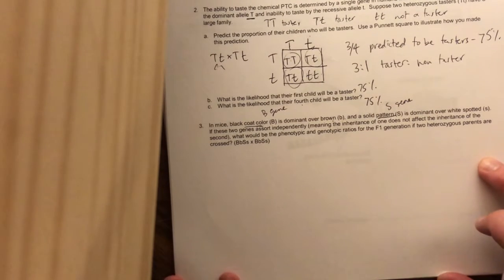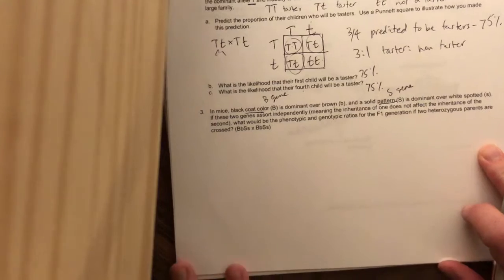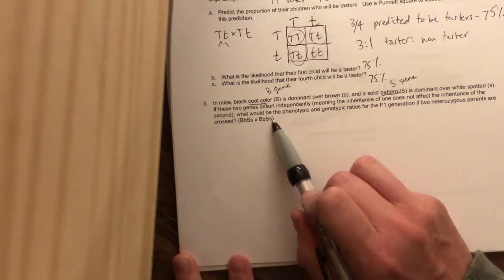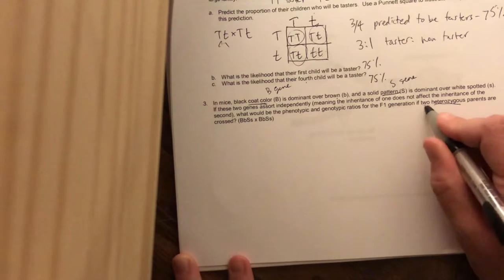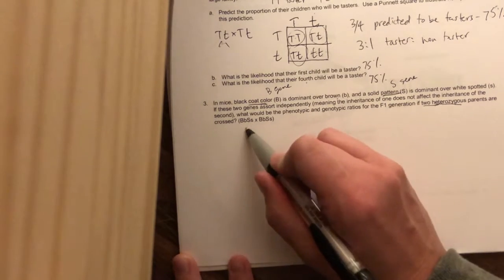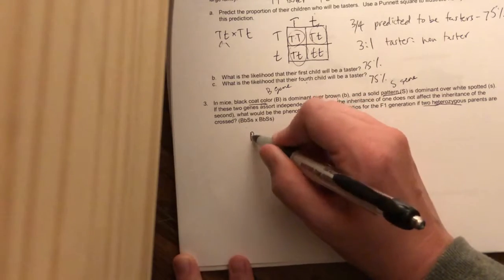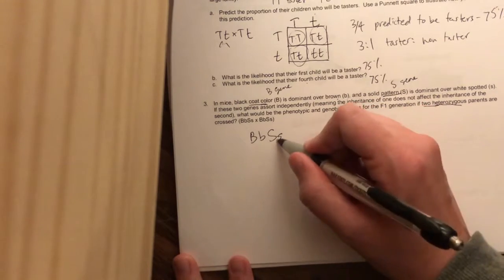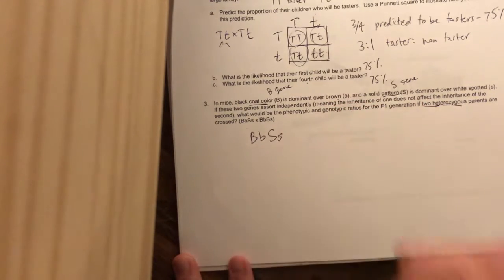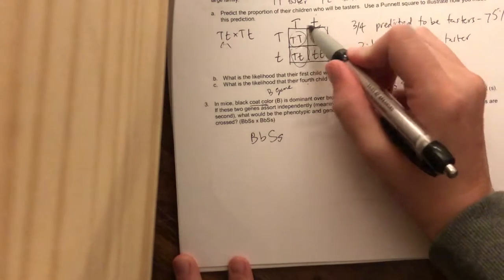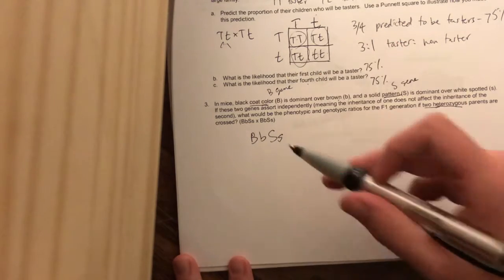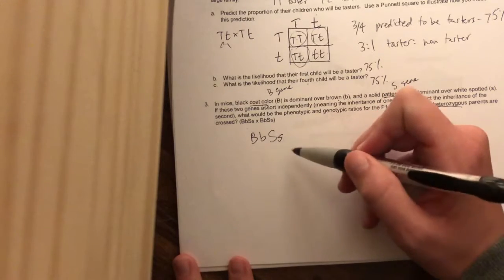So what we do here to predict is we make a giant Punnett square, but first we have to think about each parent. So we know that we're going to cross 2 heterozygous parents. So here are their genotypes, and I'm just going to write it a little bit bigger for the video. Let's just think about this one parent. The first thing that we want to do to fill in the top or the side of the box is think about what this parent's gametes are going to be, what the possibilities are.